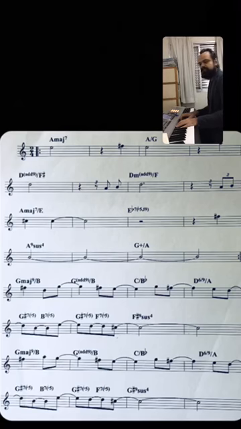Besides the altered scale, we also have the dominant Lydian. It's not with the flat fifth, but it's the same notes as the 11th, 4th, 11th. This scale sounds more with the taste of the northeast scale, of the northeast sound of Brazil.